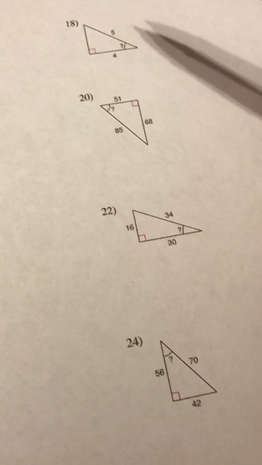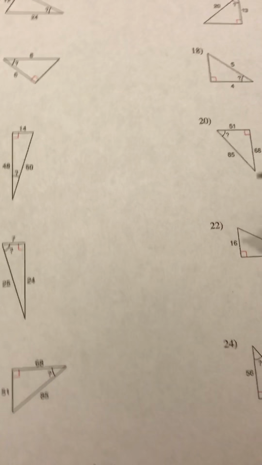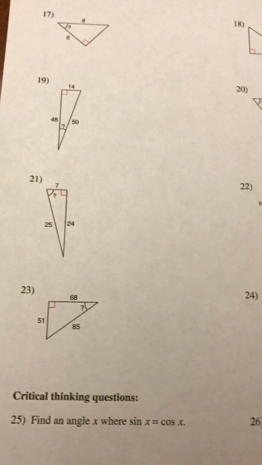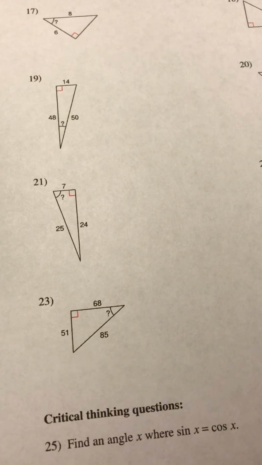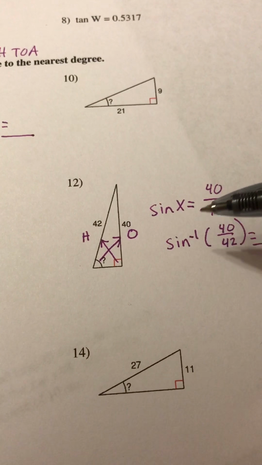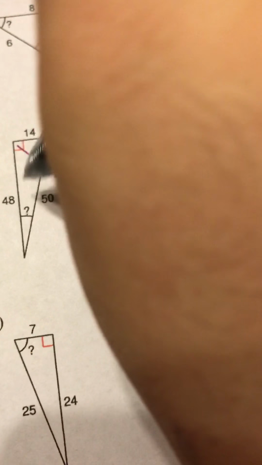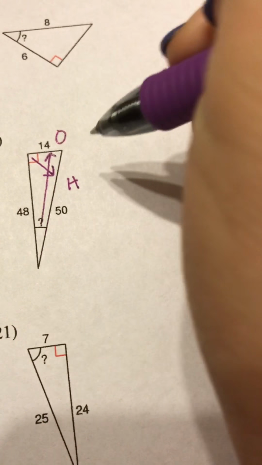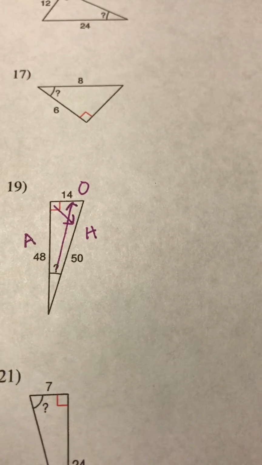So all the way up through number 18, they only gave you 2 sides. But then suddenly at 19 through 24, you've got all 3 sides. And if you have all 3 sides, you get to choose which trig function you want. It's not like on the ones we just did, where we had to use tangent because all we had was O and A. On this one, we had to use sine because all we had was O and H. But once I get to 19, if I label all of my sides, across from my right angle is H, across from my angle of reference is O, and the side that's touching my angle is A. I've got all 3. So if you have a favorite, pick it.